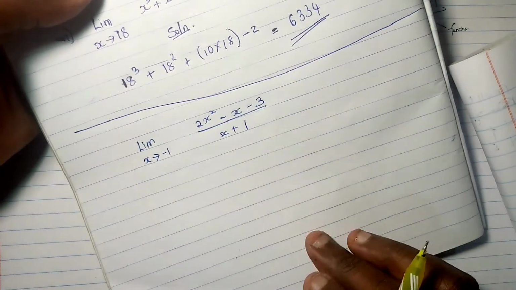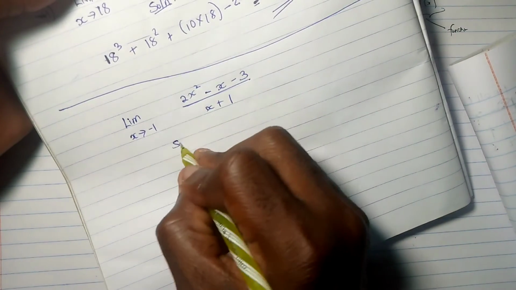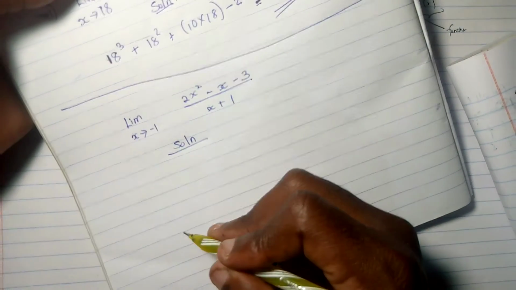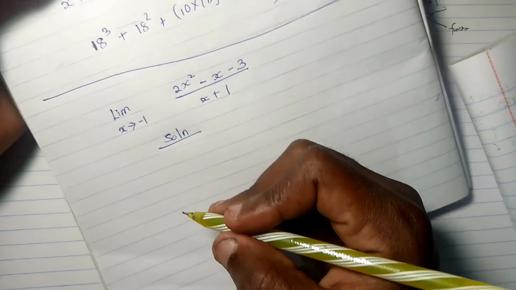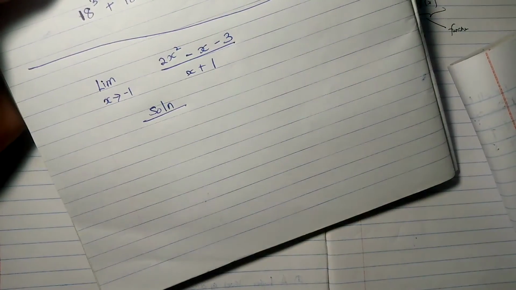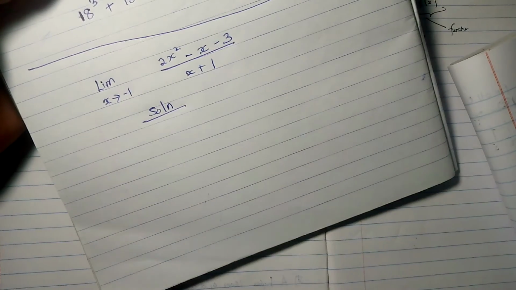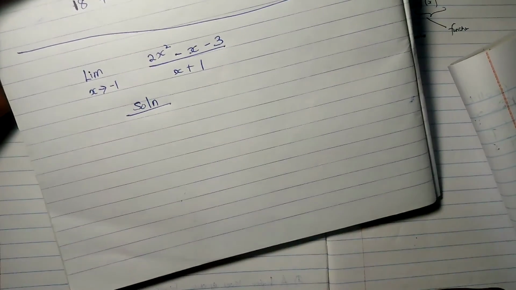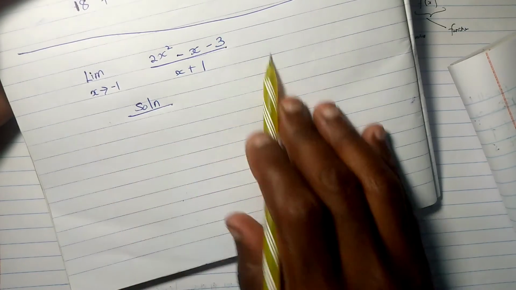So evaluate this limit. Solve it, pause the video, solve it, and tell me what the answer is. Then we are going to solve it together. So thank you. I know you solved this equation. So now we are going to solve it together.